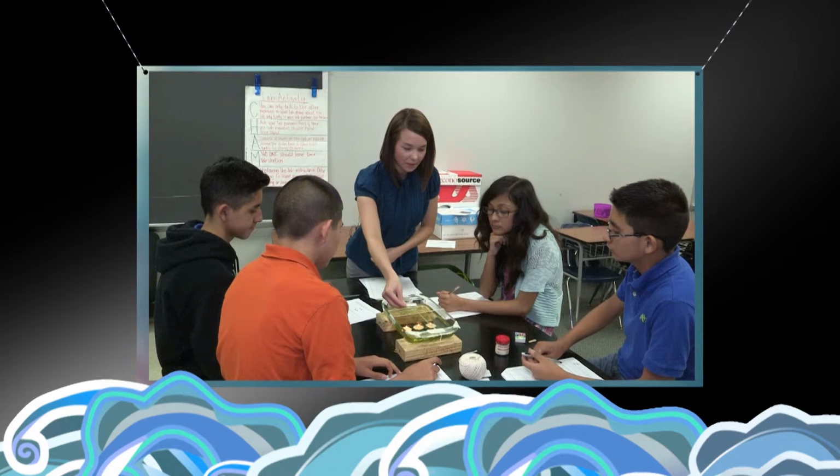So now we're going to move on to our next part, where we take these small pieces of a foam bowl that we've cut out, and we're going to place them in each one of these quadrants to see what happens when we place them in there.